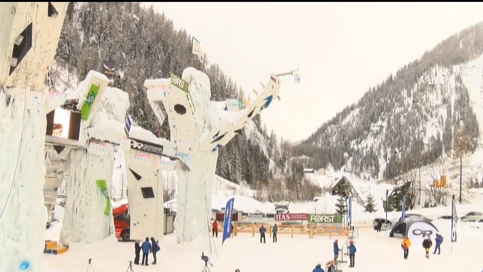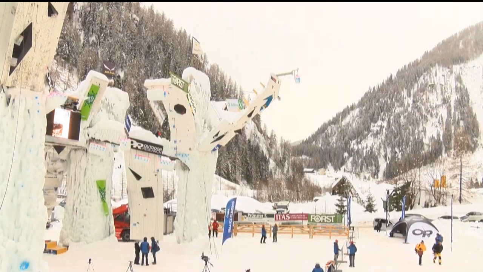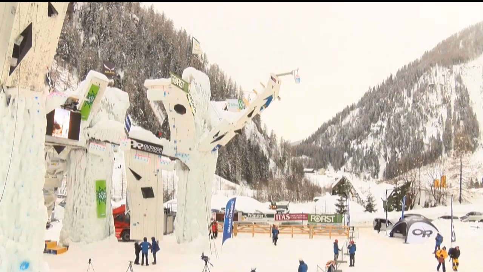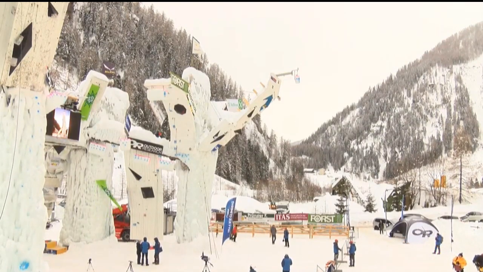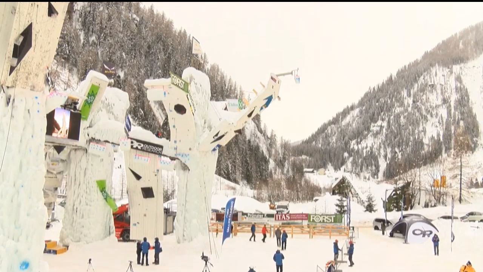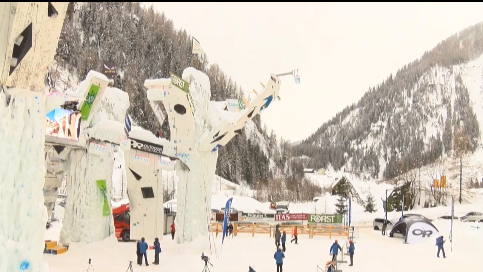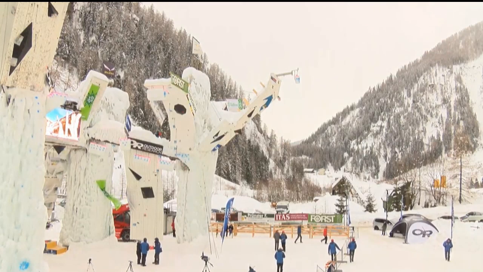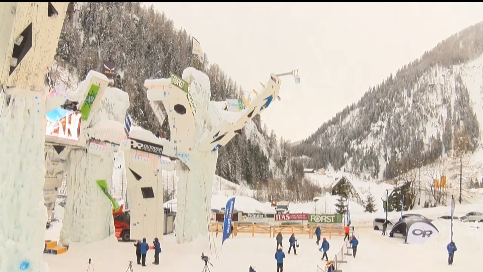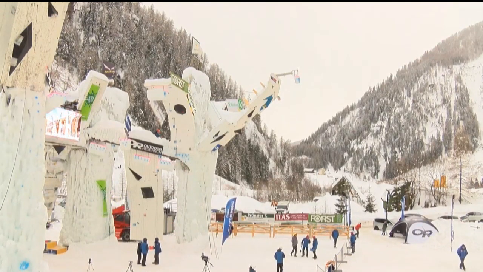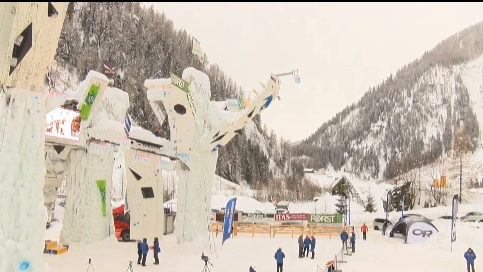A very good morning, ladies and gentlemen, and welcome to Ravenstein in Passeier Valley, Süd Tirol. We are live. The fourth round of the 2019 UIAA Ice Climbing World Cup. And we are live for the Ravenstein in Passeier Valley, Süd Tirol finals.